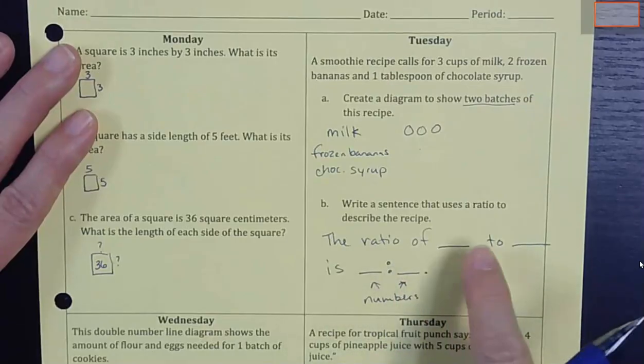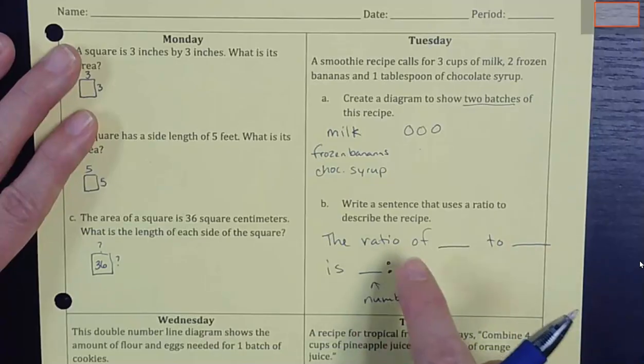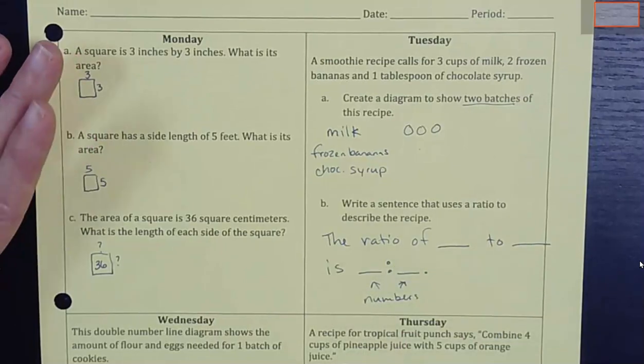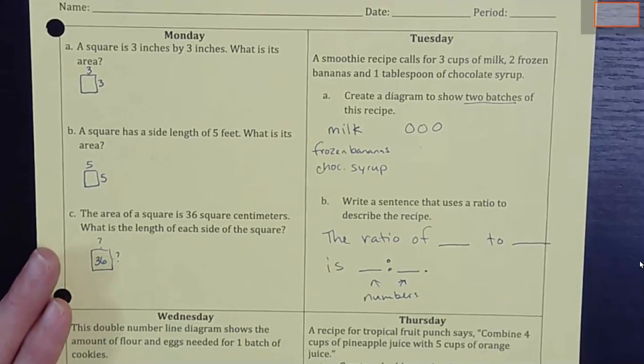So the ratio of milk to syrup is 3 to, remember that means 2, 1. Something like that. So you're going to fill in those blanks. This is your sentence frame. Pause and finish up Tuesday.